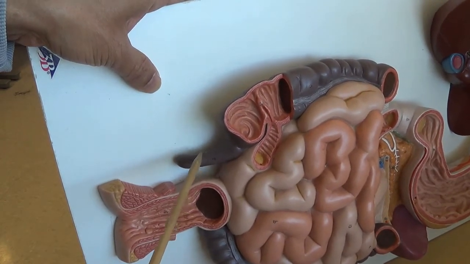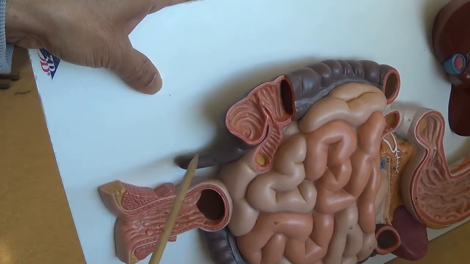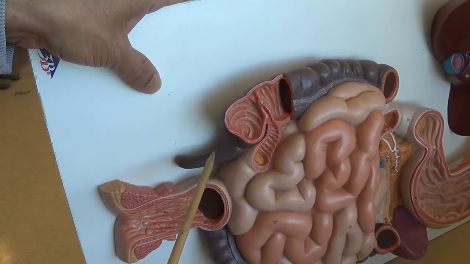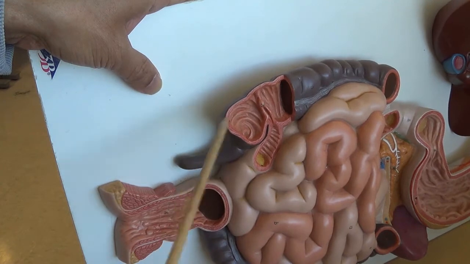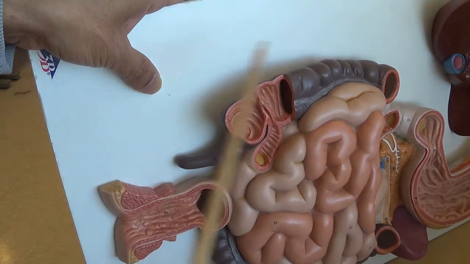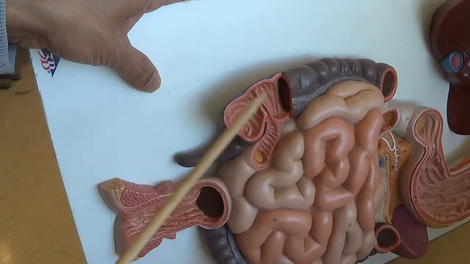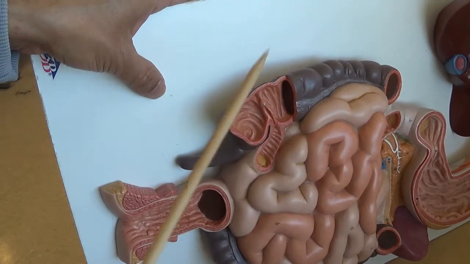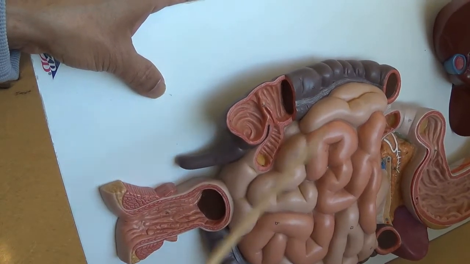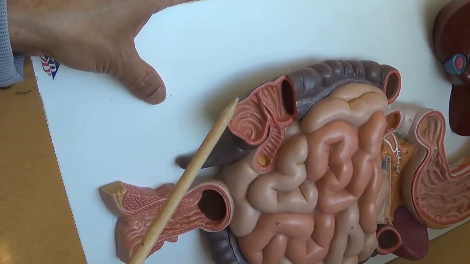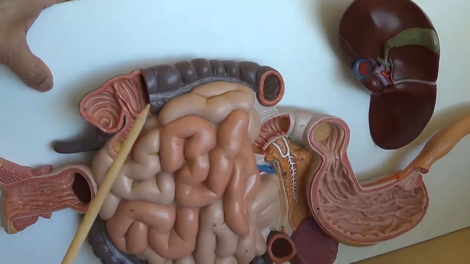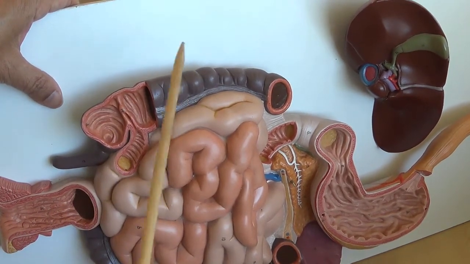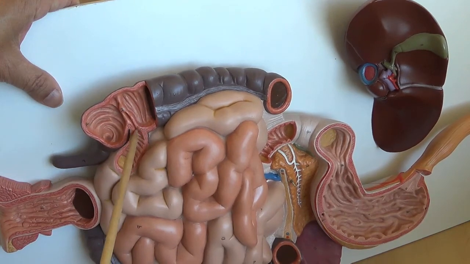If inflammation occurs due to infection, then swelling of the appendix occurs, and if you don't remove it on time, it can rupture, and the foodstuff can enter into the peritoneal cavity and cause sepsis. If you don't clean the abdominal cavity, that can spread quickly and cause a shock and may even cause death, because the foodstuff has a lot of toxic chemicals. Anyway, so this is the ileocecal valve.